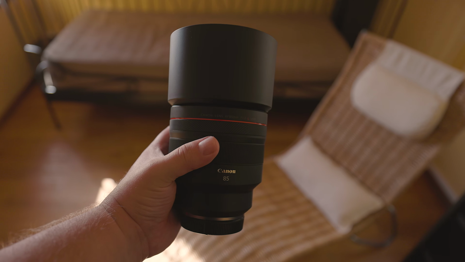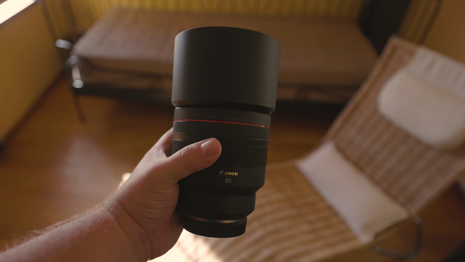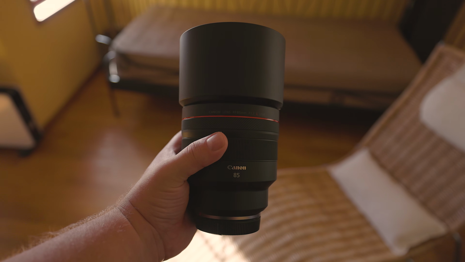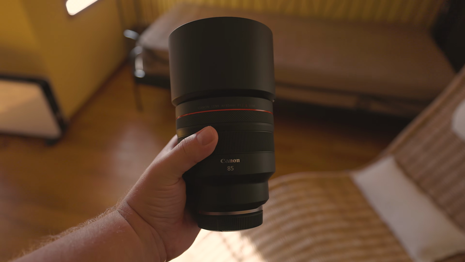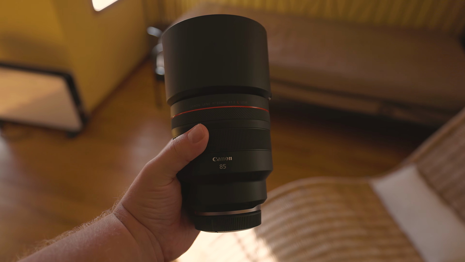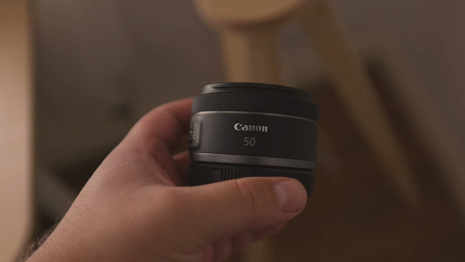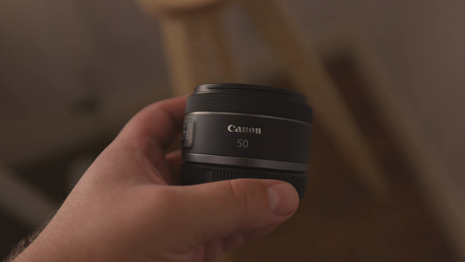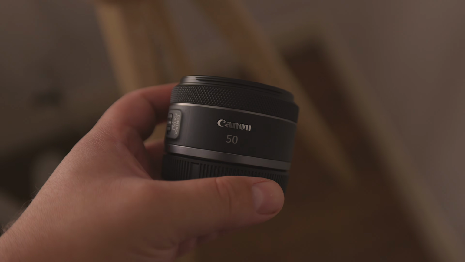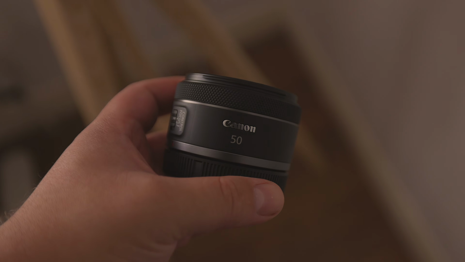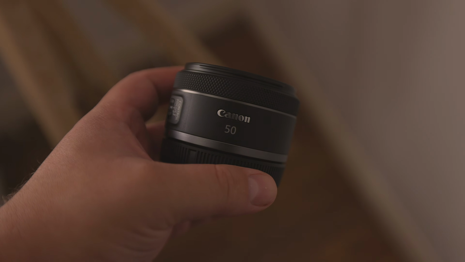When it comes to build quality and durability, the RF 85mm is the winner, as it is a much nicer lens to hold and because it has weather sealing. When you have a need to be inconspicuous though, like when doing street photography, the much smaller and definitely cheaper looking RF 50mm lens is your friend.